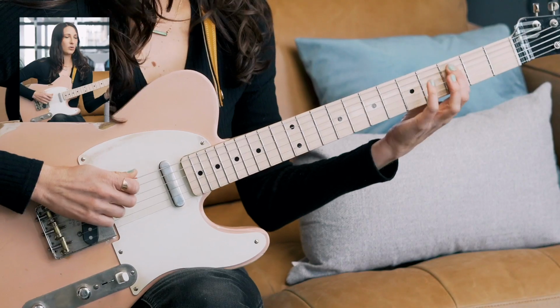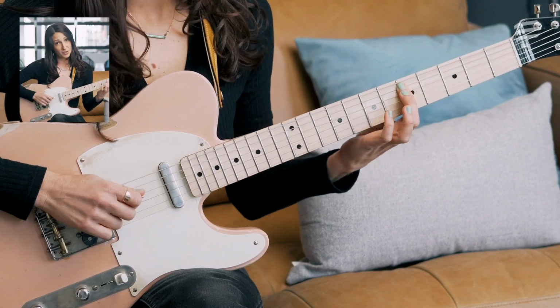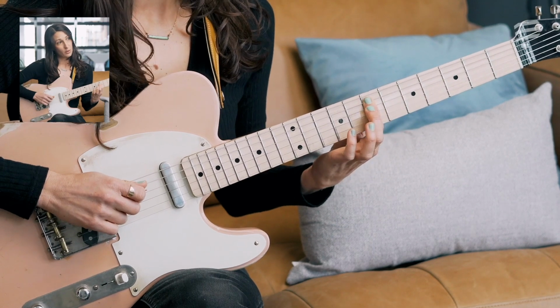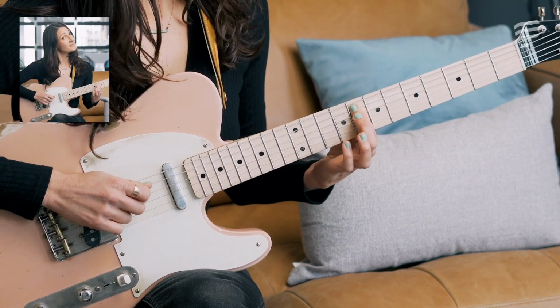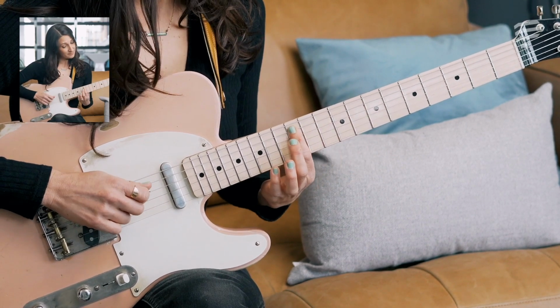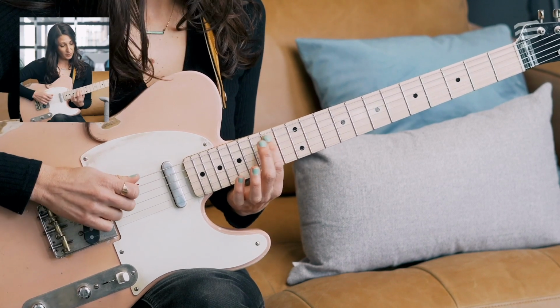For me, it's a little easier just to think between 3 and 4 is a half step, and between 7 and 8, or root, is a half step. So 1 to 2, whole step, whole step. Now here's that 3 to 4, 5, 6, 7, half step going back to root.